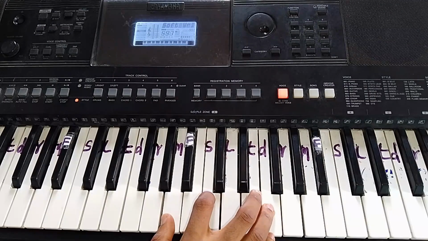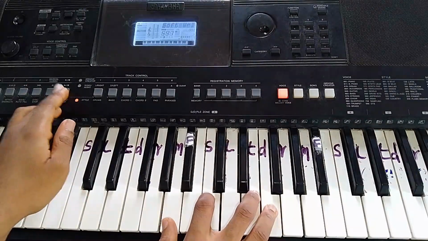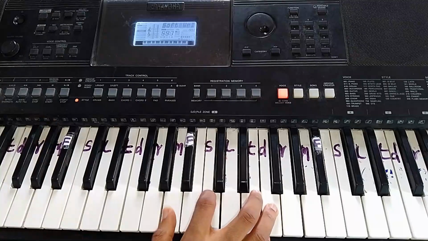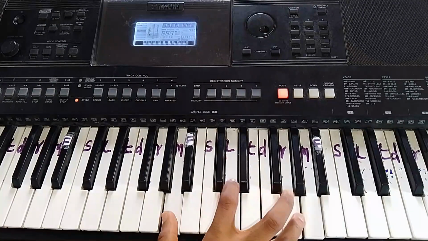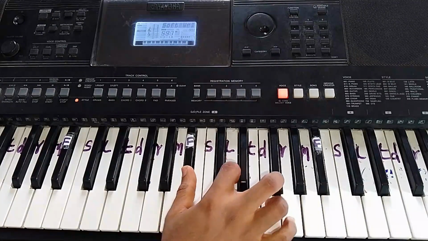So maintaining the composition of your chords, the chords I showed you from the beginning, your do, fa, and sol chord, you continue adding individual notes to them.